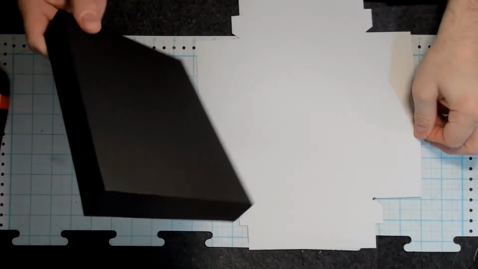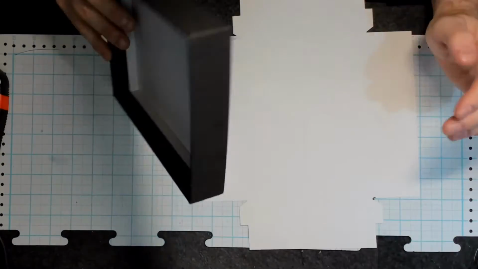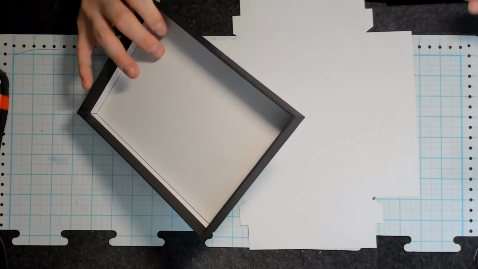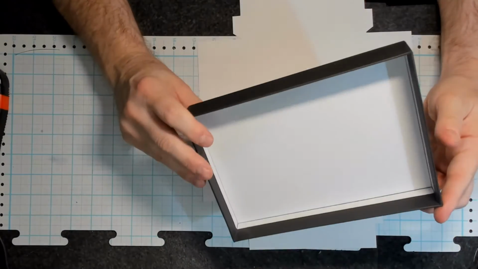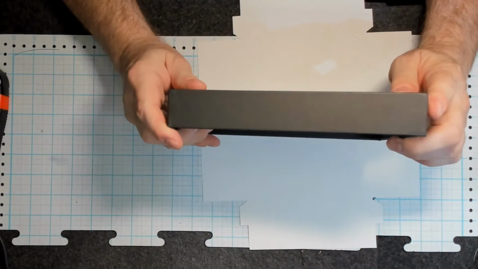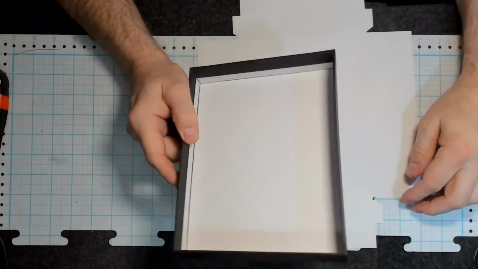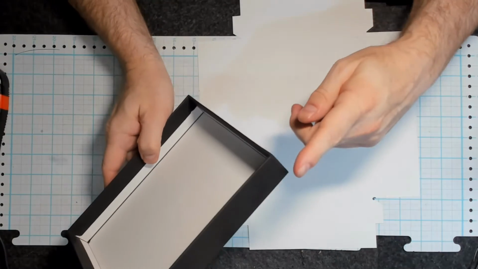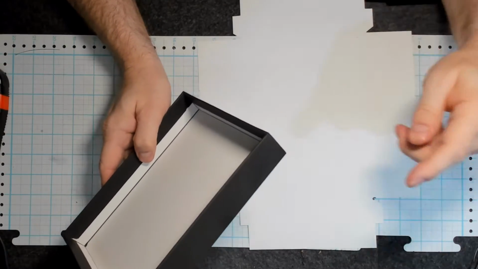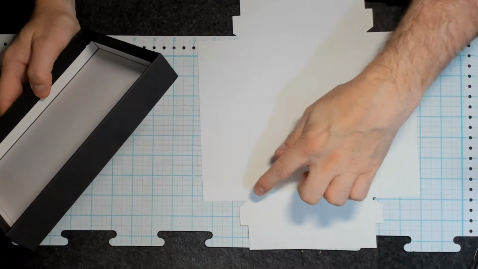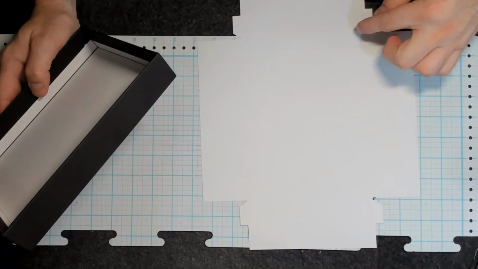You just need to make sure that you get the right half of the box for the right graphic. So in this case, I want the top half of the box, which is this one, the one that we didn't cut the corners on. And what I'm going to do is simply line up the corners of this box with the corner cutouts here on this graphic.